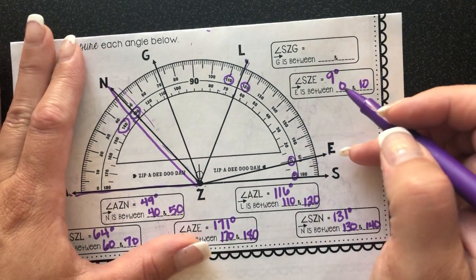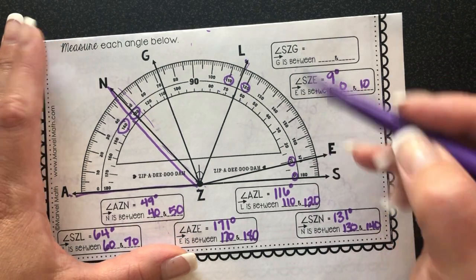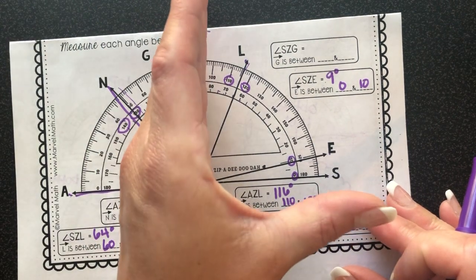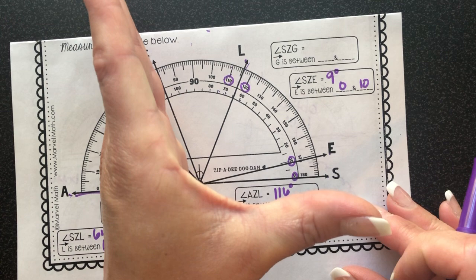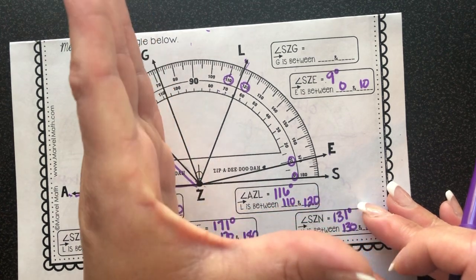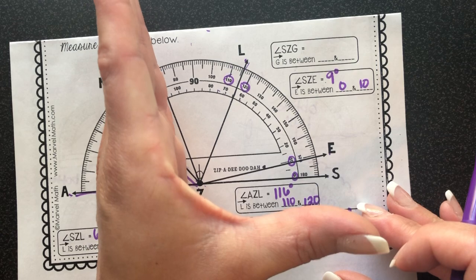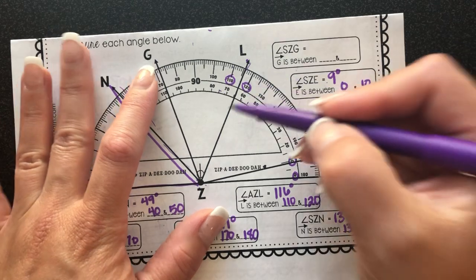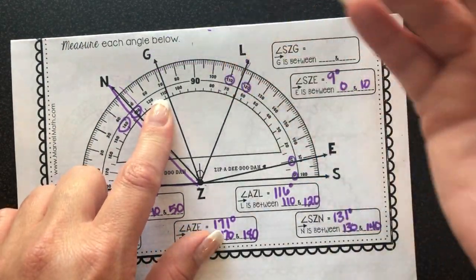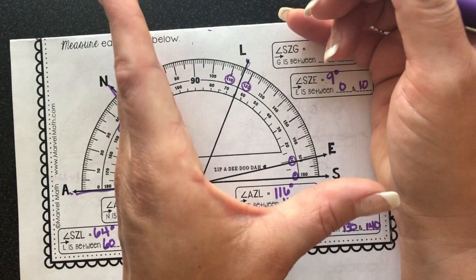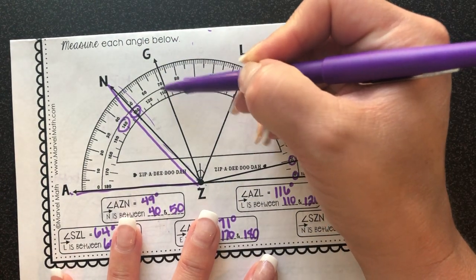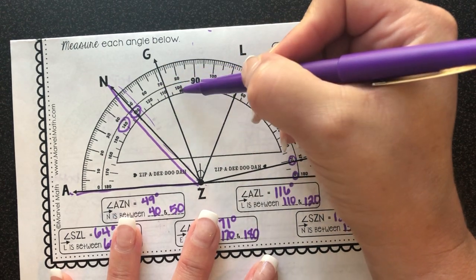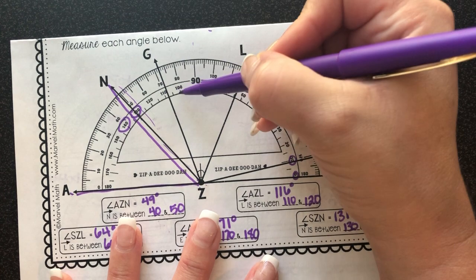Last angle, angle SZG. So I have SZG. That one's a larger angle. It's larger than 90 degrees. It's opened more than that. So we need numbers that are greater than 90 degrees. It's open to the right. So remember, when it's open to the right, we want to use the bottom numbers. If you can't remember that, just use the other trick I told you. That's an obtuse angle, so I want the numbers that are greater than 90. Well, 70 and 80 are not greater than 90. 110 and 100 are, so we're going to use those two numbers.